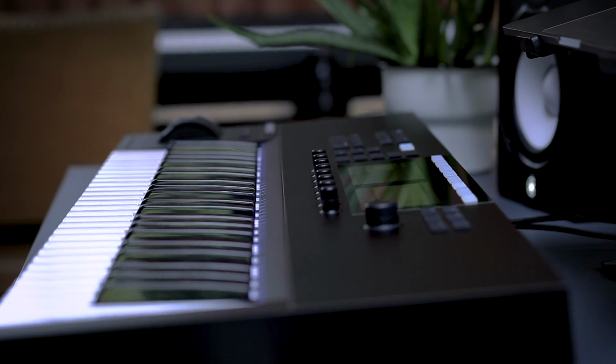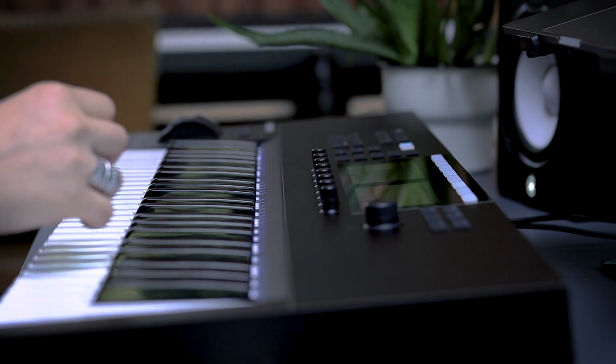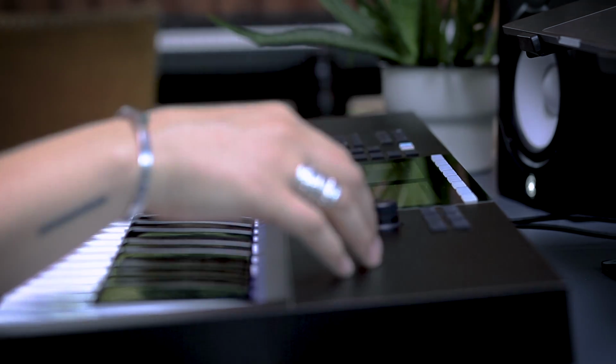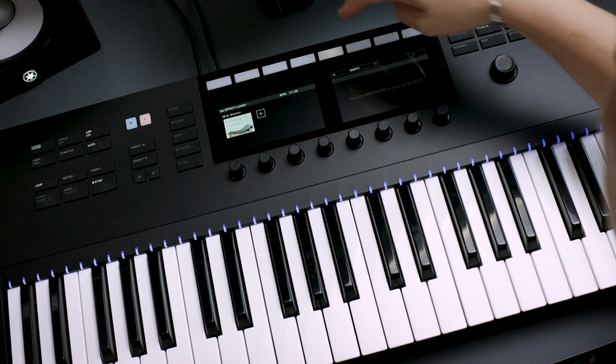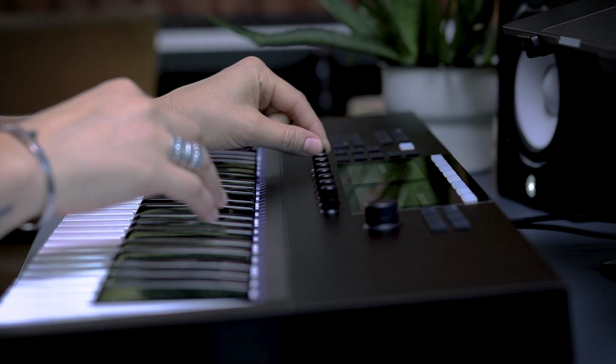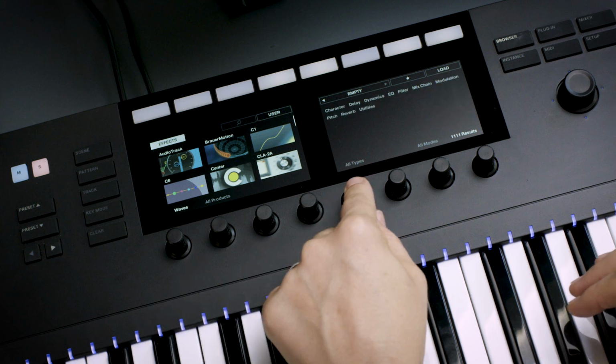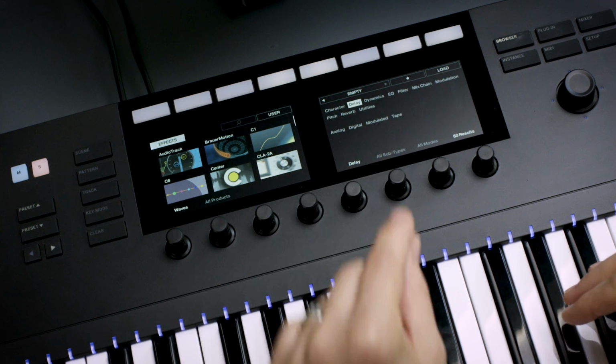Cool. Okay, so let's go one step further and use the NKS mapping on third-party effects to develop these sounds even more. I'll choose an empty slot, hit the browser, and let's use Waves in this example. Now I'm going to search by type, and I think I want a delay.